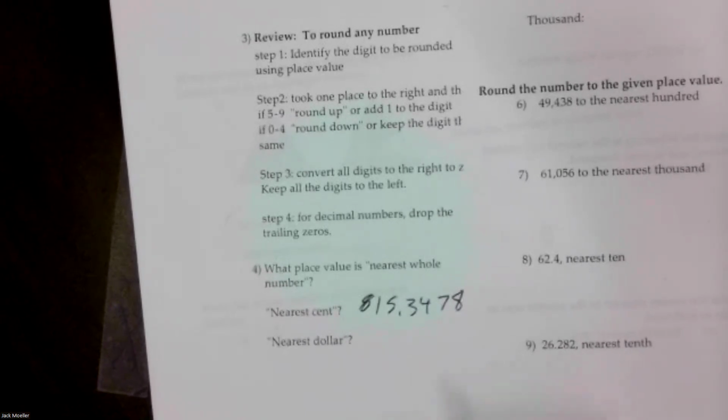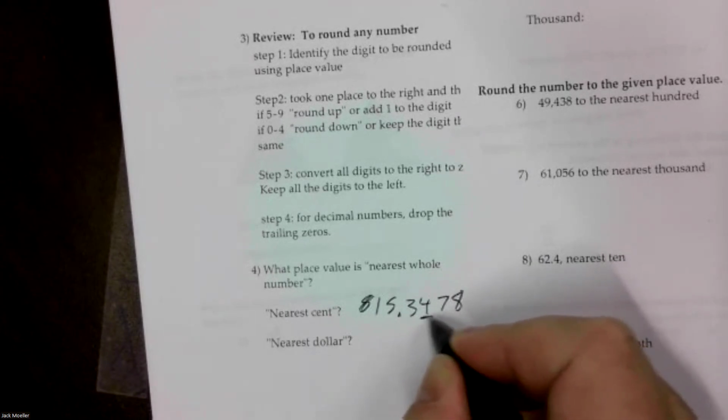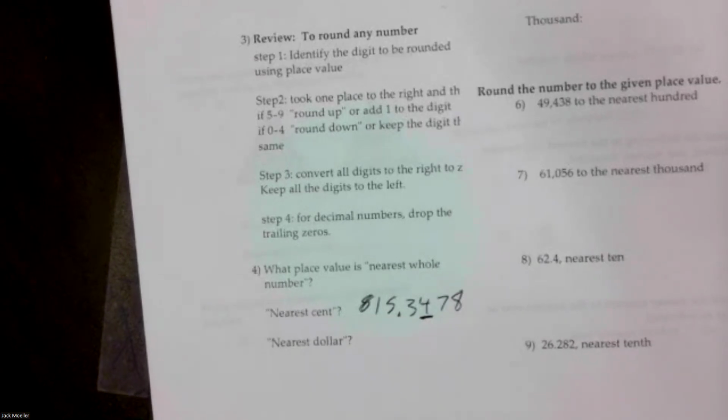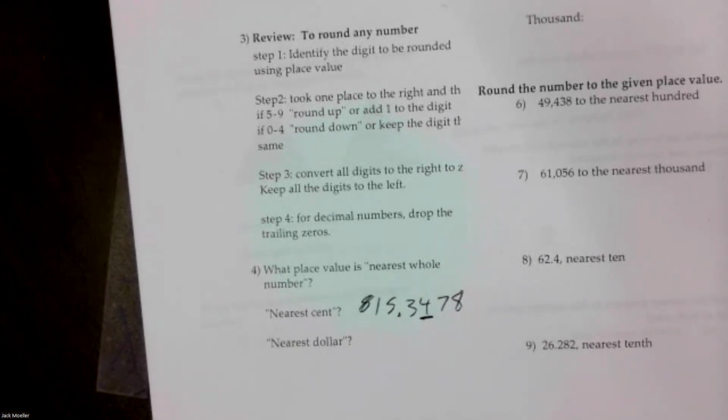The most common wrong answer would be the 3, the tenths place. But cent means hundredth, so we're always doing the hundredths place value. Most money is rounded to 2 decimal places, so we're rounding to the nearest cent. But just make sure you round that second digit, not the first digit.